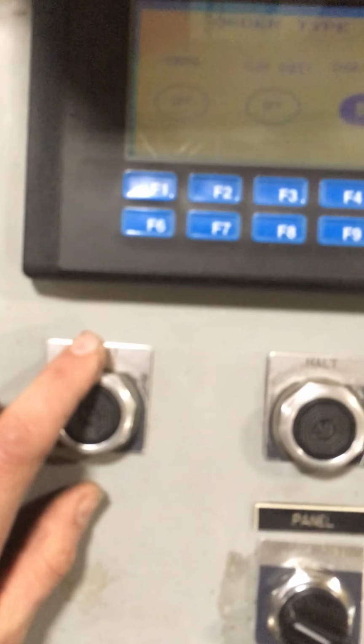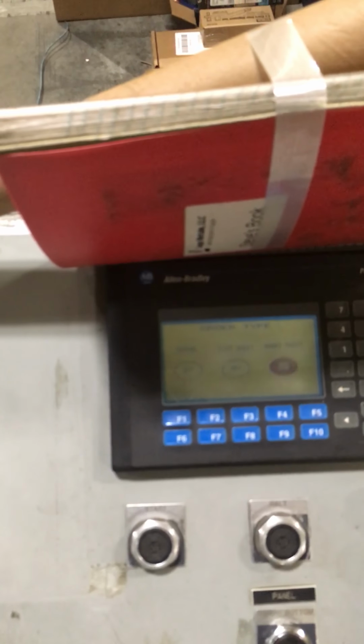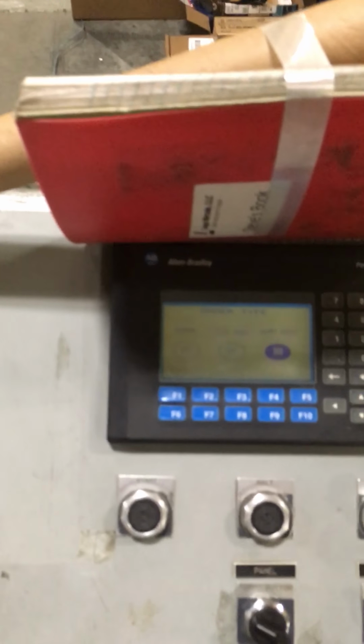You just have to manually slow it down by starting and stopping, because as the coil metal is running through, when it gets close to the actual measurement it wants to cut at, it'll slow down so it can get an accurate cut. When you're running short sheet, you have to manually slow that down and cut it.